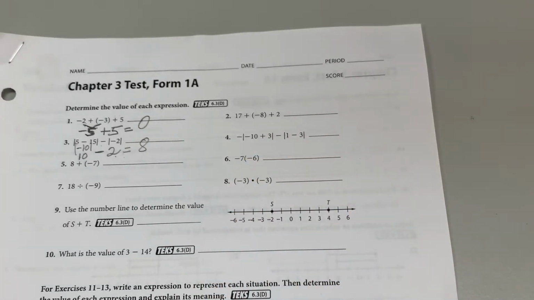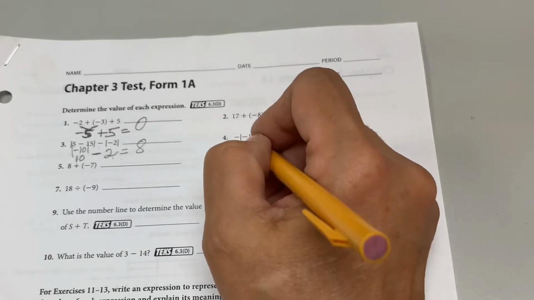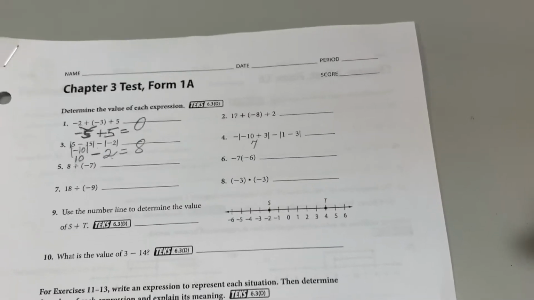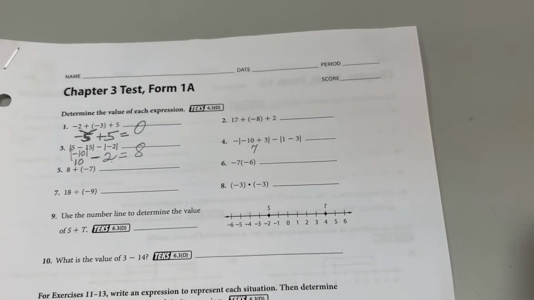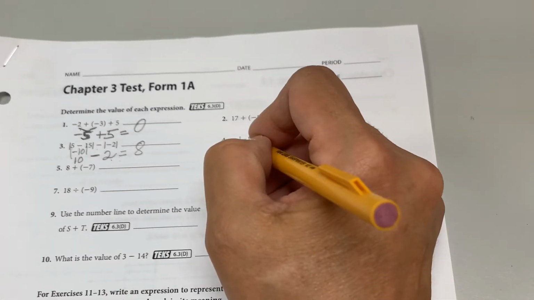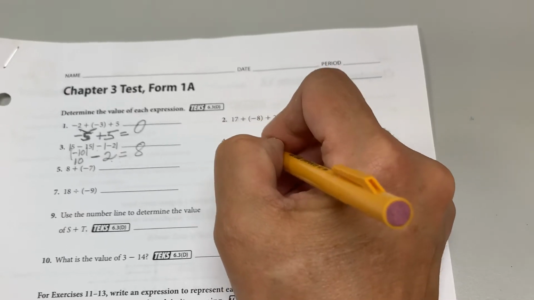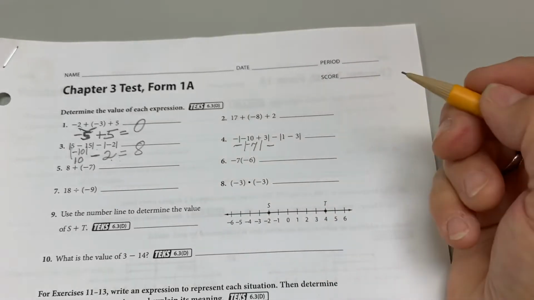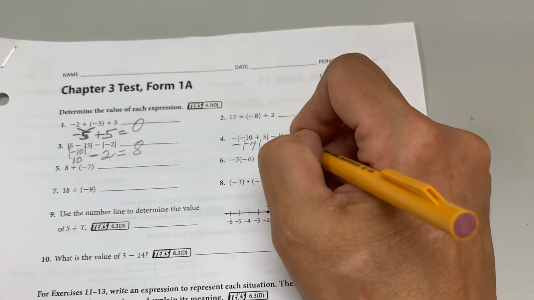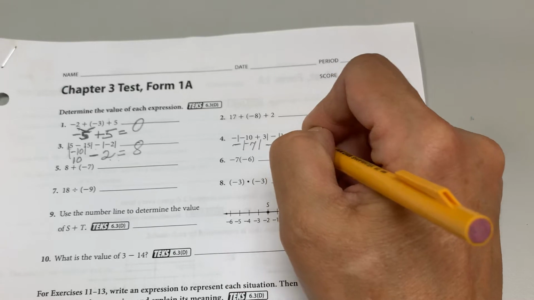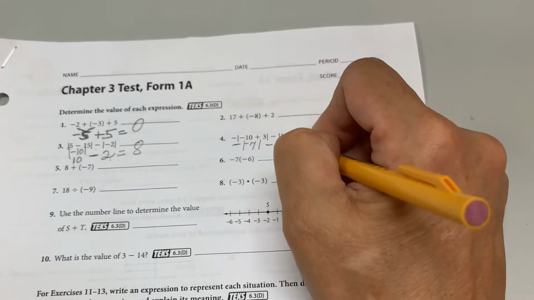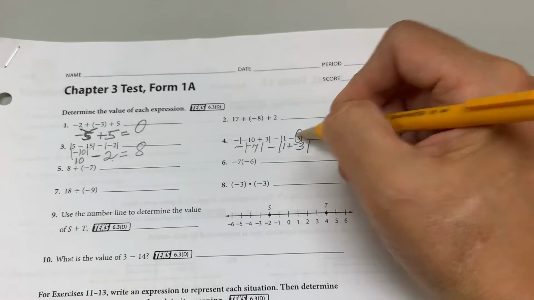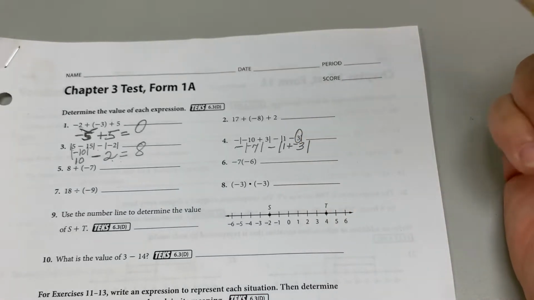Those are opposite signs, so you take the difference, and 10 minus 3 would be 7. 10 has the higher absolute value than 3, and 10 is negative, so your answer is going to be negative. Okay, bring everything else down. Then you have 1 minus 3. Remember, on subtraction, you add the opposite. You rewrite it as an addition problem, and you change the sign of the second number.